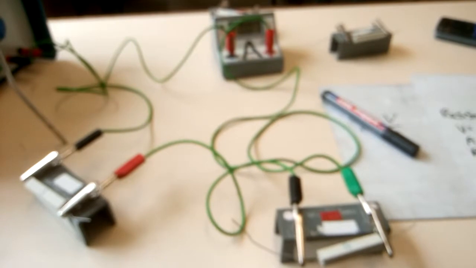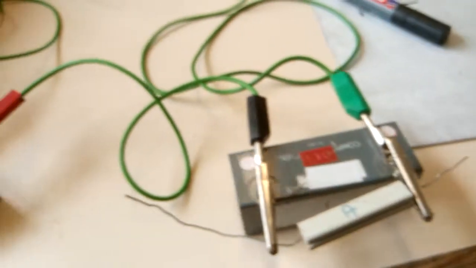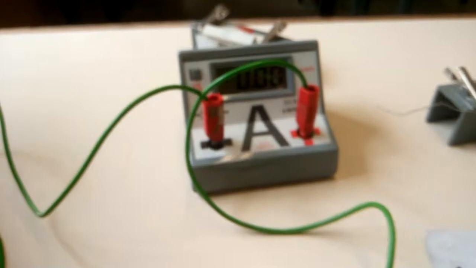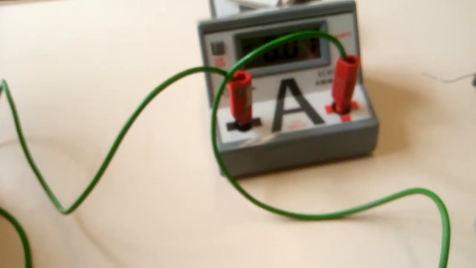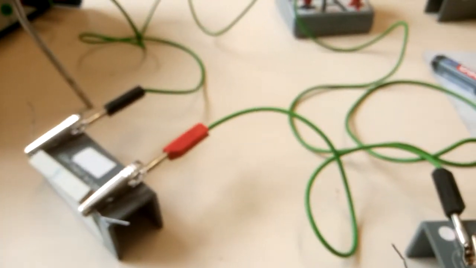Okay, now this is the circuit setup. You'll see what I've got now is the power pack going to the ammeter, going to one of the resistors, to the next resistor, back to the power pack. And I'll just turn that on and check I get a reading on the ammeter. Yes, I do. It's a lot lower now because it's got more resistance.